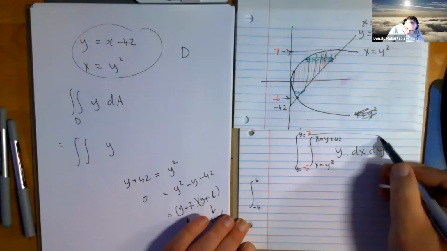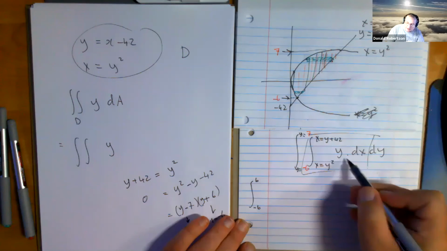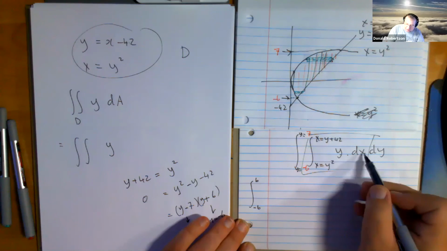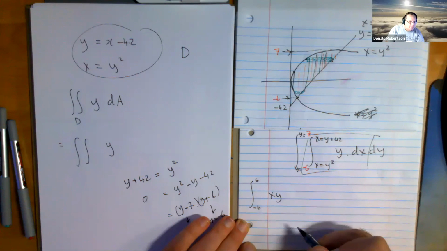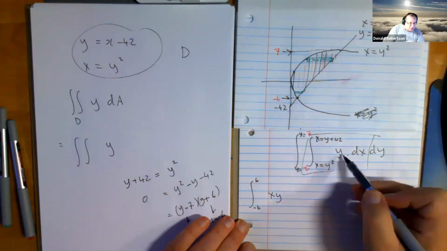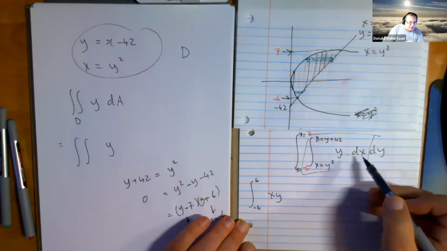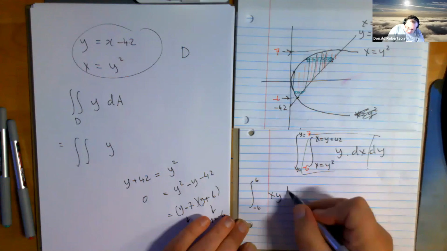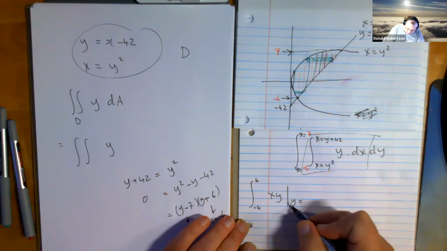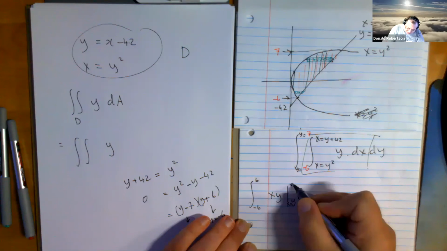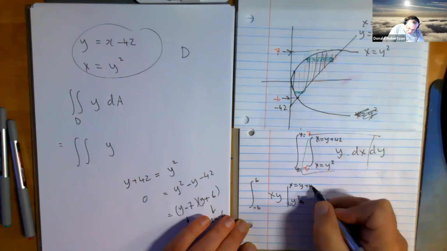Let's do this guy. If you integrate y with respect to x, don't you get xy? Right, if you take y, integrate it with respect to x, you get xy. You're going to evaluate it at x equals y squared and x equals y plus 42.